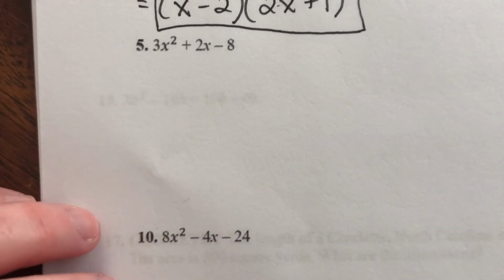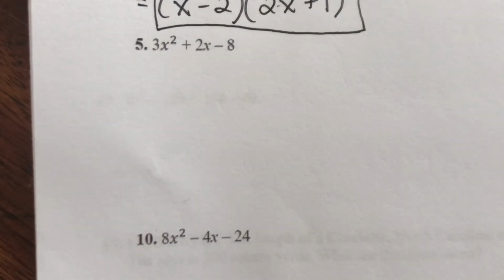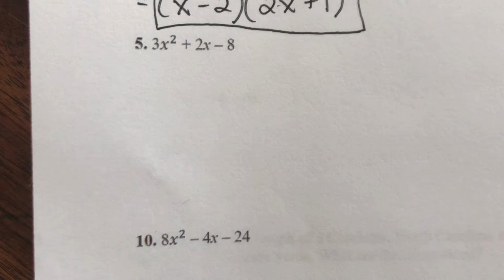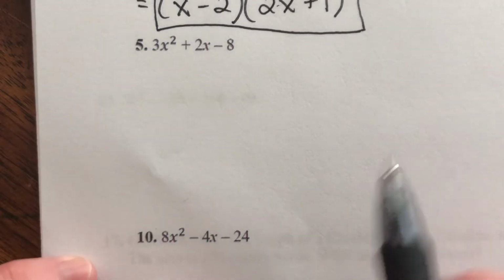All right, number 5. I know there's a lot of examples and these videos are really long, but I'm hoping that it's helpful for you guys to see examples over and over, okay? No excuse not to watch them, right?